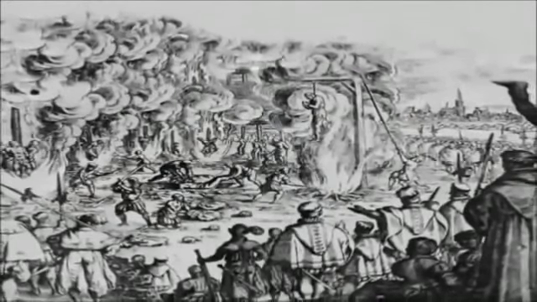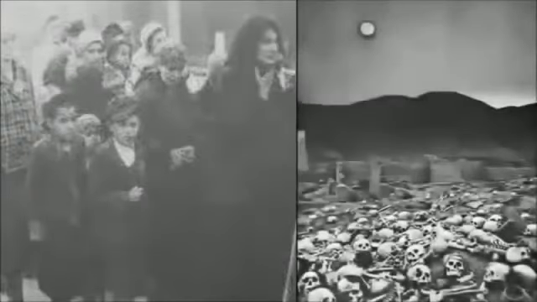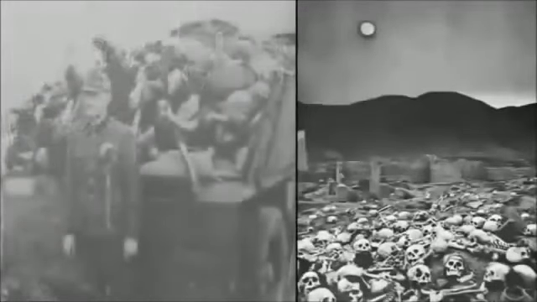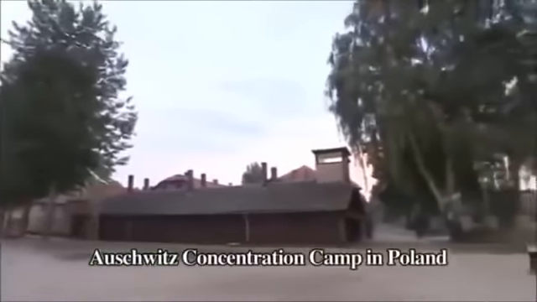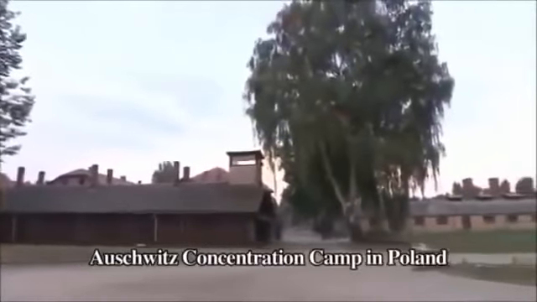The Catholic Church has committed crimes against humanity for centuries in the name of religion. They committed the crime of killing 50 million Christians and the Holocaust of killing 6 million Jews. The traces of the massacre of the Jews still remain at the Auschwitz concentration camp in Poland.